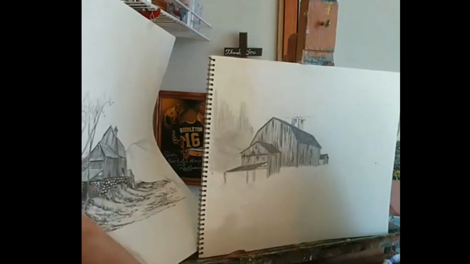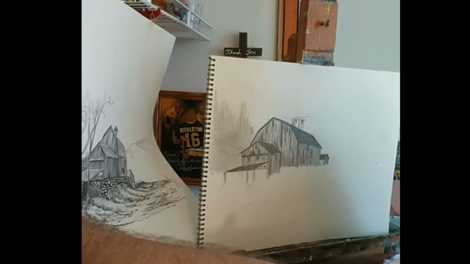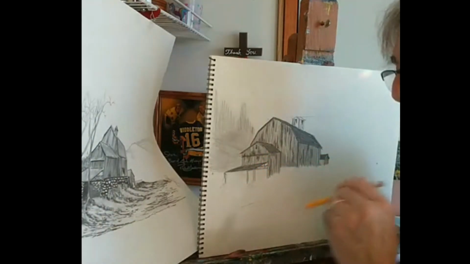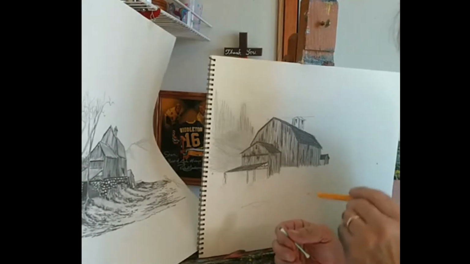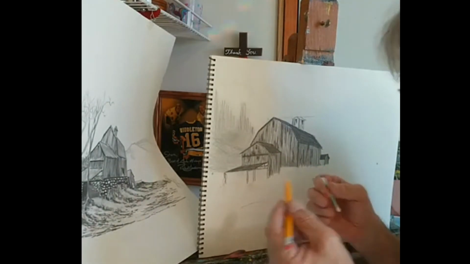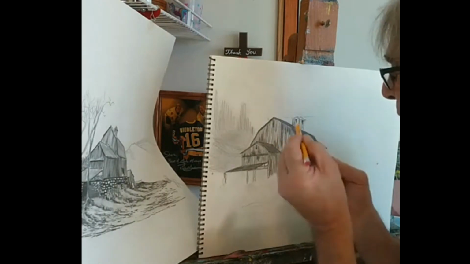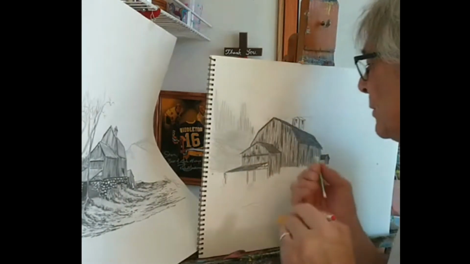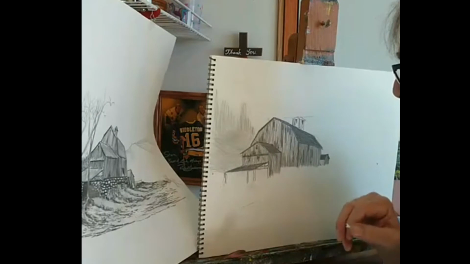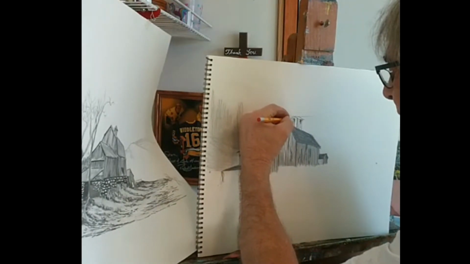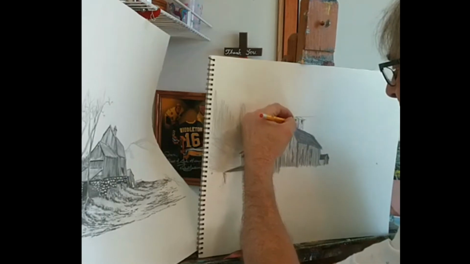I gotta sharpen my pencil. You see, when you sharpen your pencil, it's like reaching in for more fresh paint. Okay, so when you have a dull edge, what's happening is you're just fighting the paint on your brush and mushing. All you're doing is making mud, like I started to do right there. So I want more precise lines. So I just sharpen my pencil, and that's that.